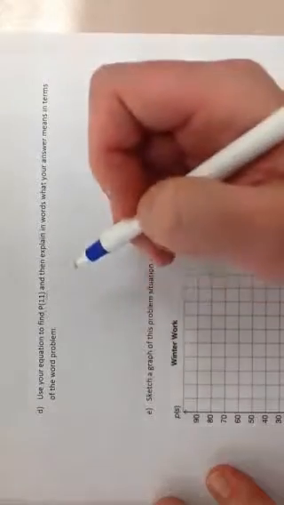For D, on the back side of your paper, they want you to use your equation to find P of 11. Remember, again, this is not multiplication. This does not mean 11 times P. It means what is the profit when the number of sidewalks is 11?